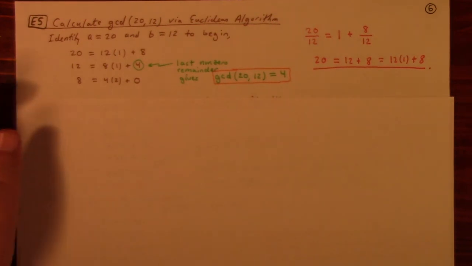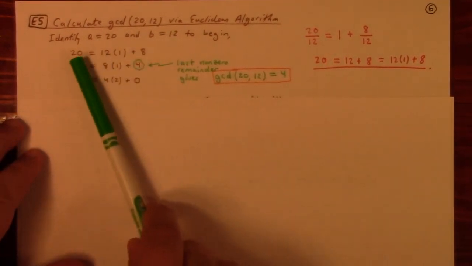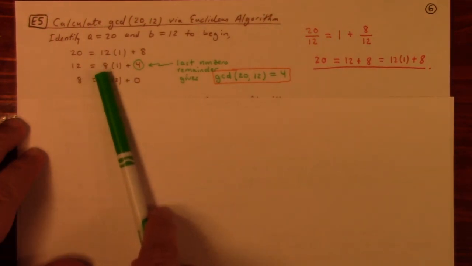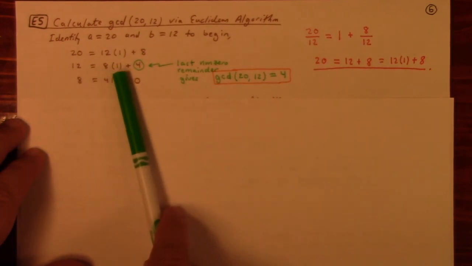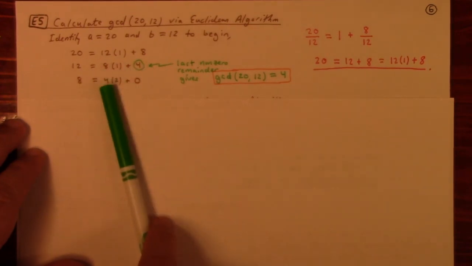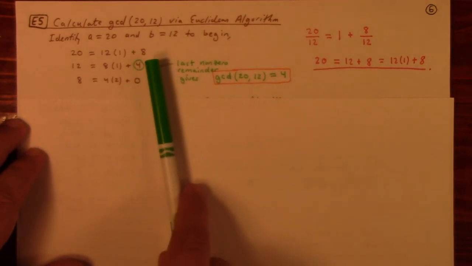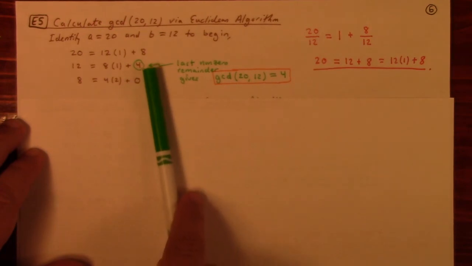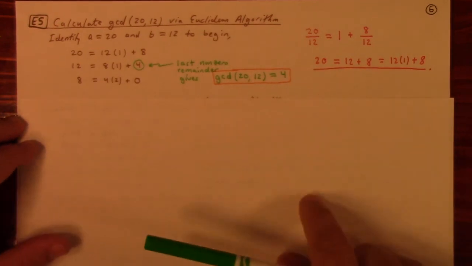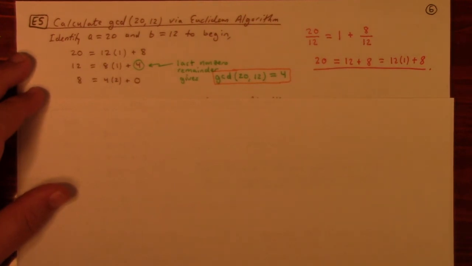But anyway, the 8 is our first remainder, then we bring the first dividing number, the b, down here, and we divide 8 into it. 8 divides into 12 one time, which leaves a remainder of 4. Then you bring this 8 down here, and you divide 4 into it. Well, 8 is 4 times 2, so the remainder is 0. That's n. The last non-zero remainder here is 4, and so the GCD is 4, as of course we calculated by explicit enumeration of factors and just looking for common factors by brute force.